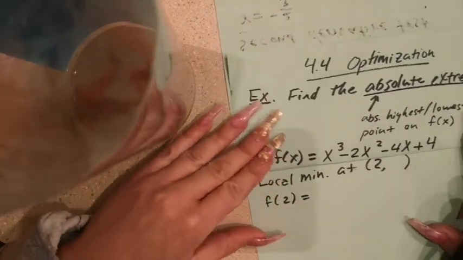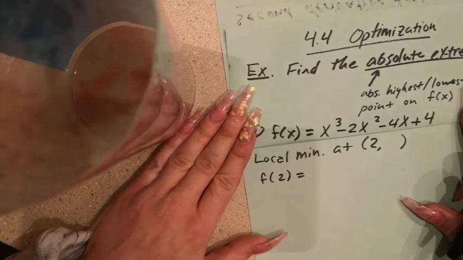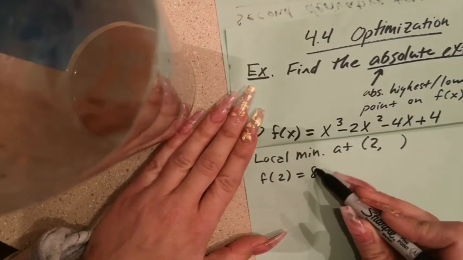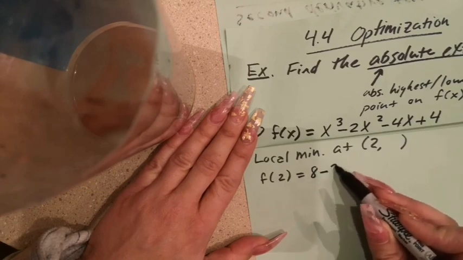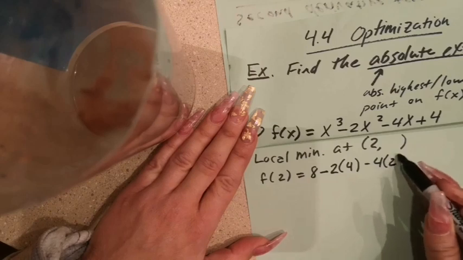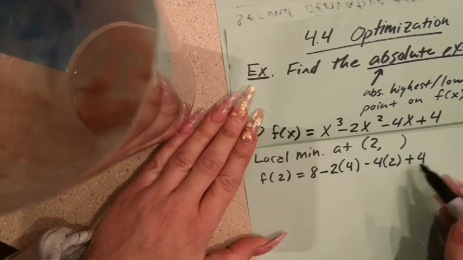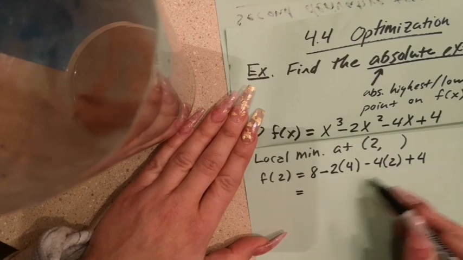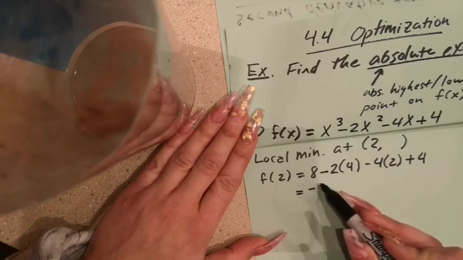So here was that function. If I put 2 in there, 2 cubed, that's 8, minus 2 times 4, minus 4 times 2, plus 4. So what is that, negative 8 plus 4? Negative 4.